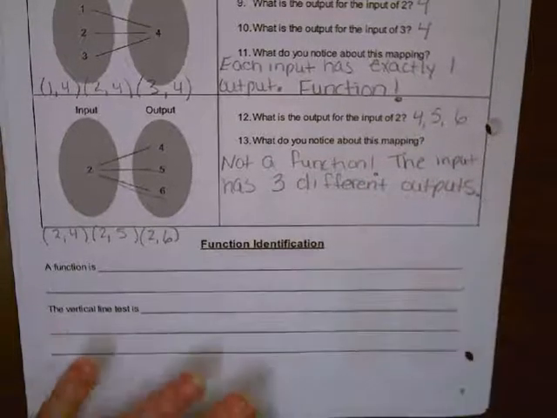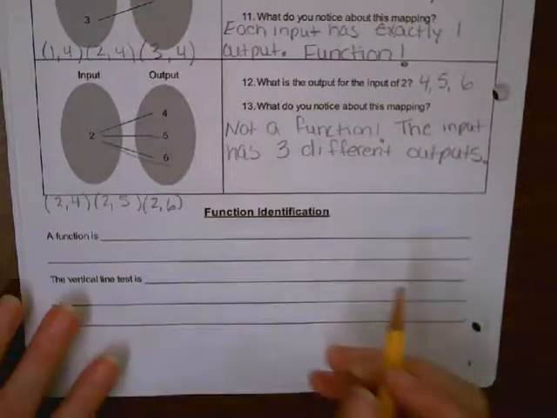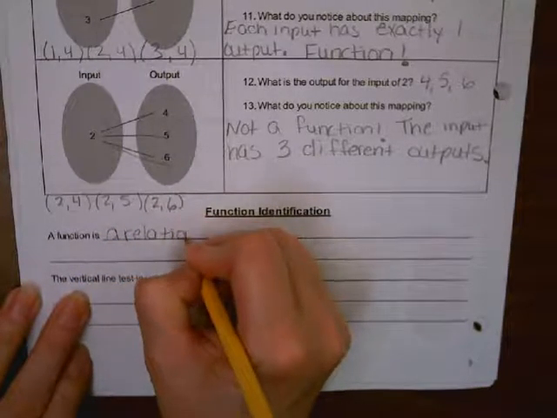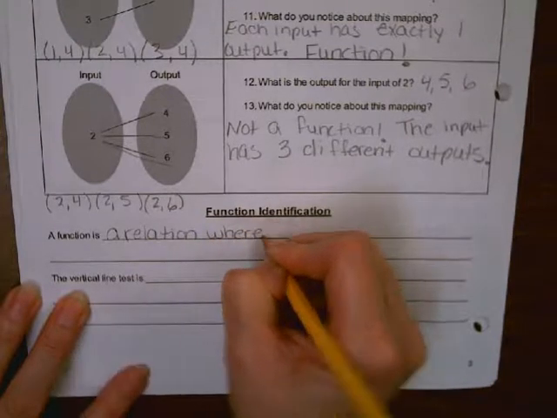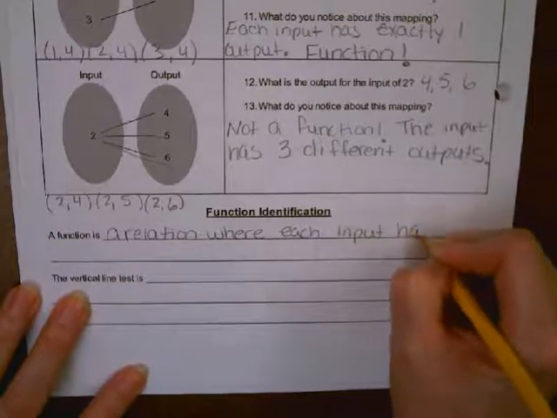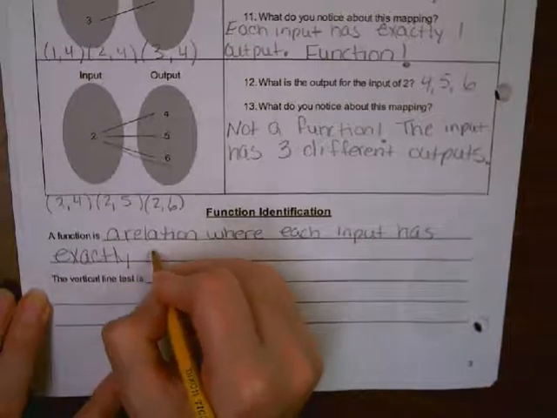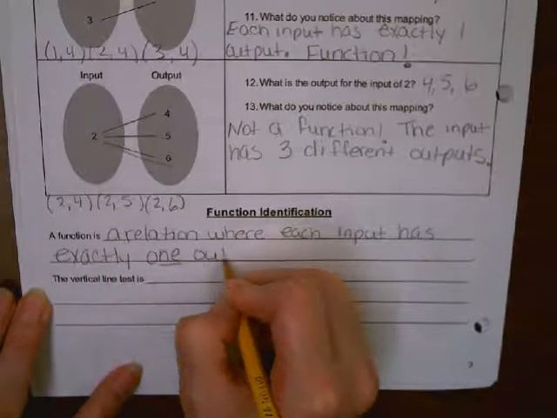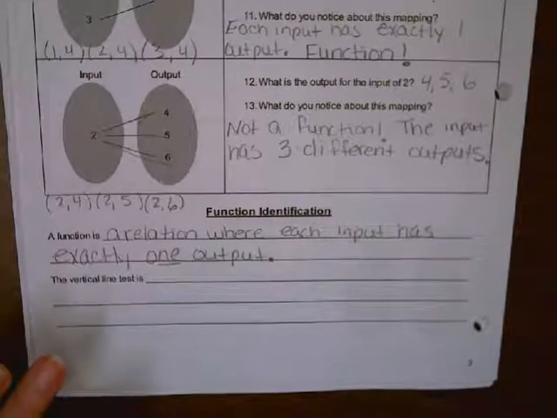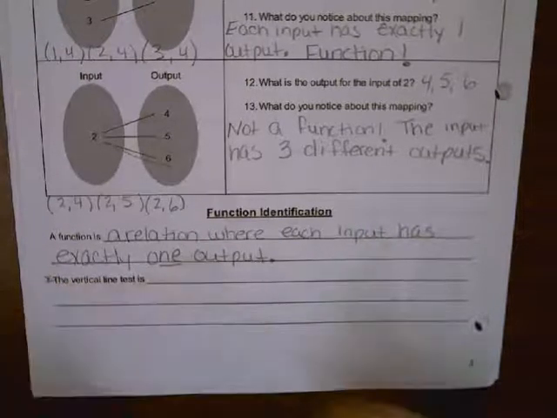Okay? A function is a relation where each input has exactly one output. Okay? All right, we will get back to the vertical line test in a little bit.